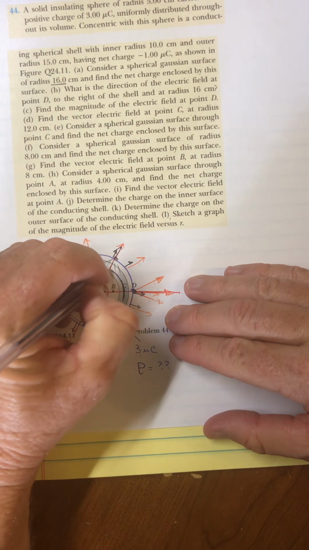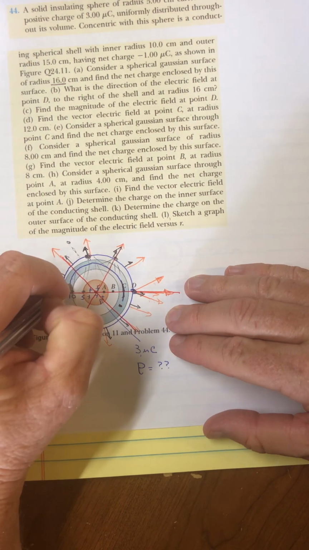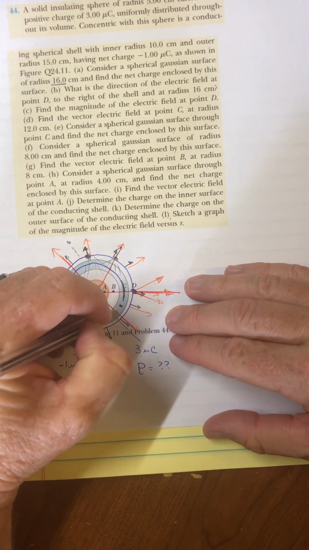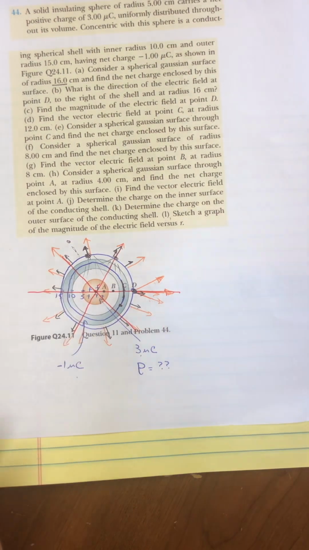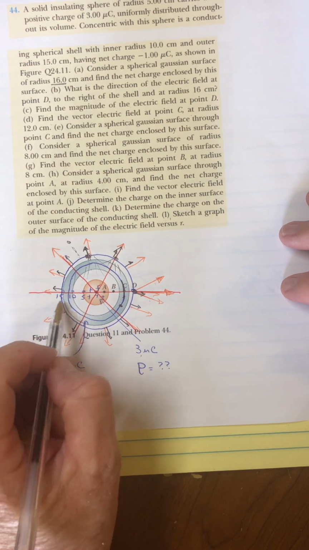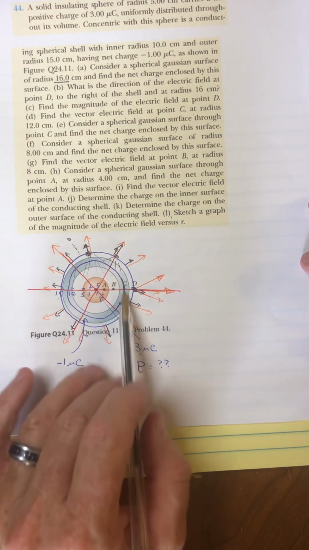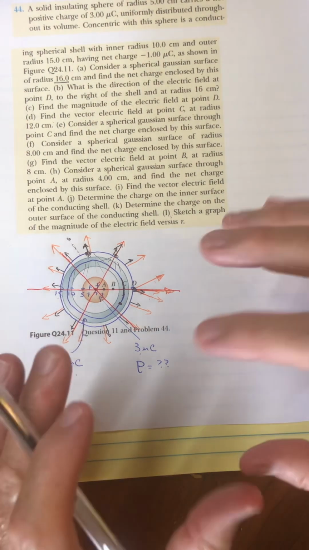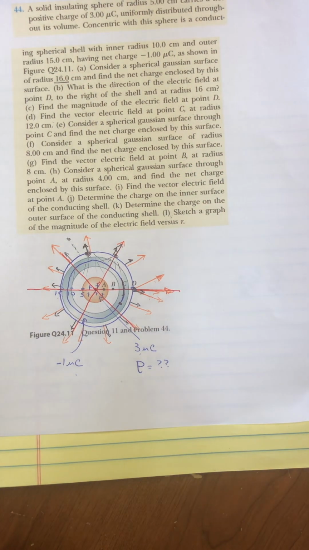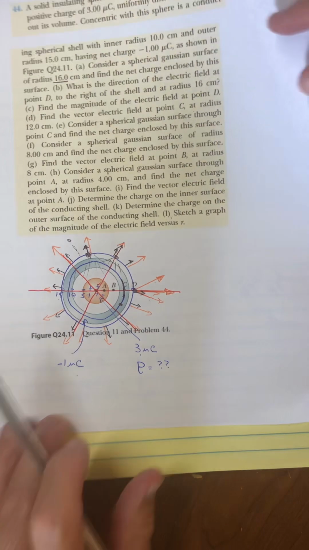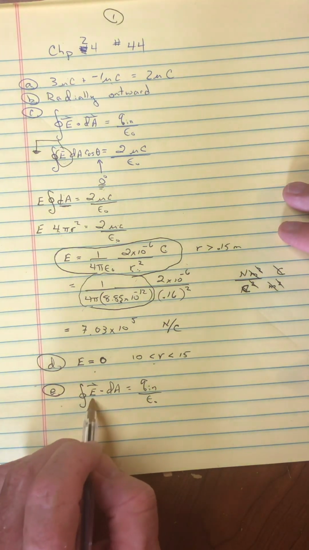But if I were to draw a Gaussian surface at 12, and I'll even extend that to say anywhere between 10 and 15, you are going to get an entire Gaussian surface that is enclosed entirely inside of the metal conductor. And because of that, the electric field is 0.